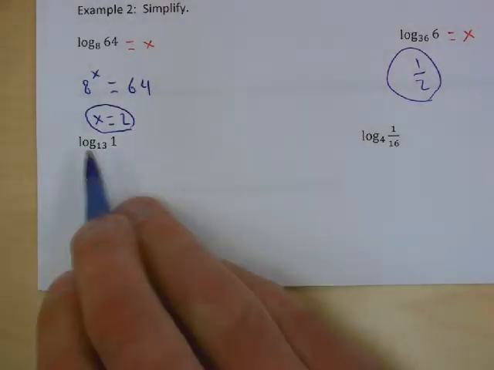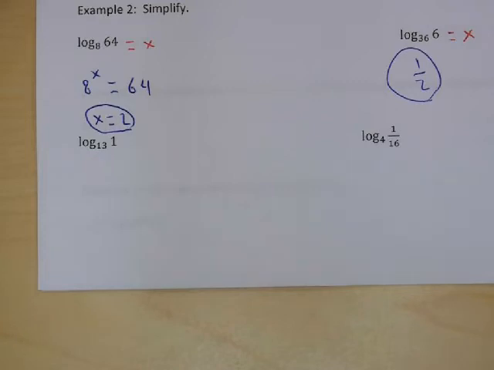All right, next, log of 1 base 13. Okay, how do we solve that one?